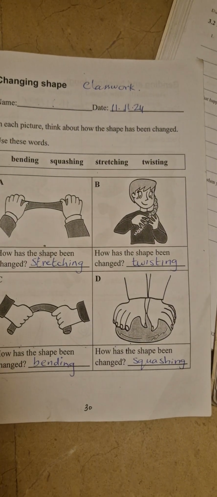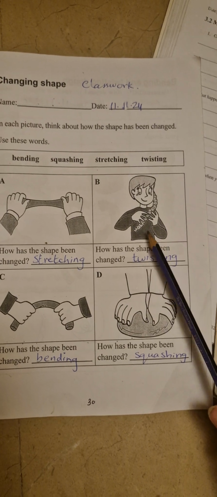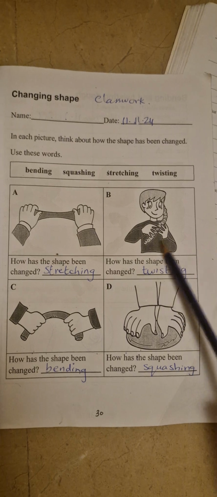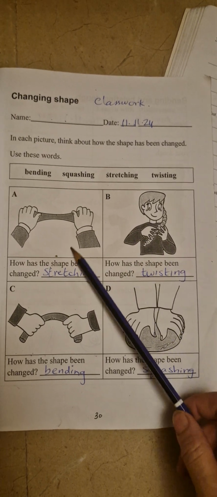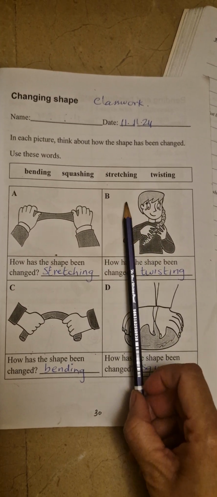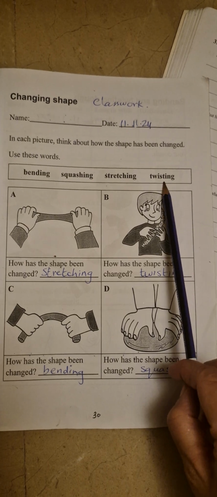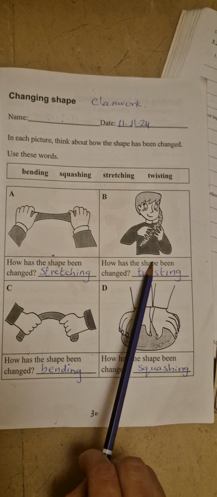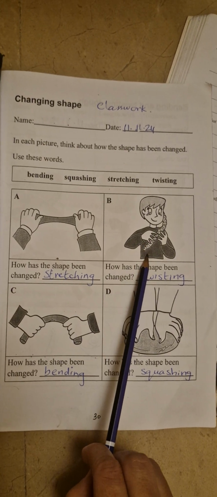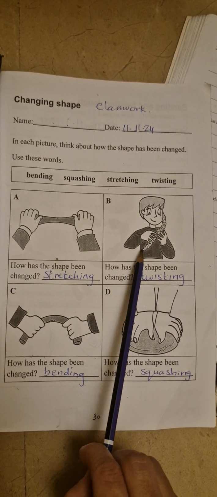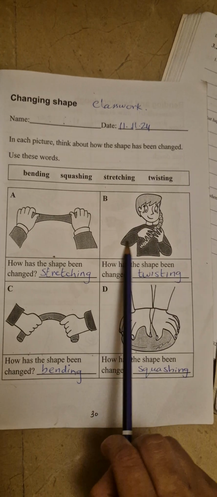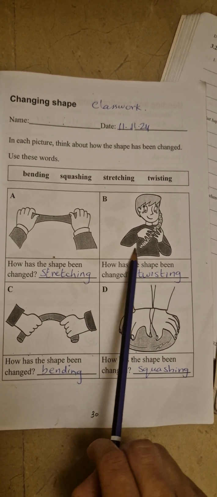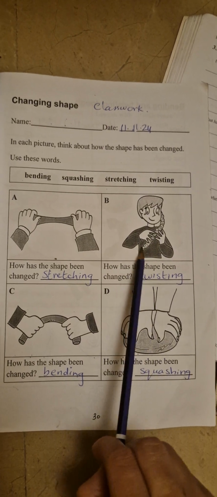Now look at this picture. Here the girl is holding the hair and she is going to turn them around. This picture B is showing you what is called twisting. This was stretching and this is twisting. You can see that the girl is carrying her hair with her hands and she is going to turn them around.